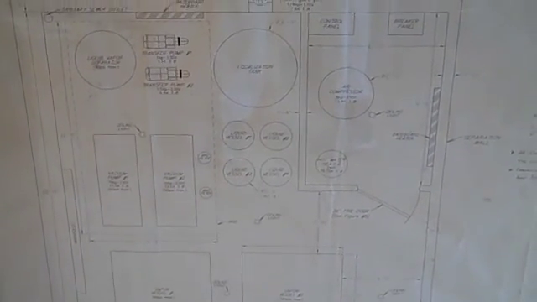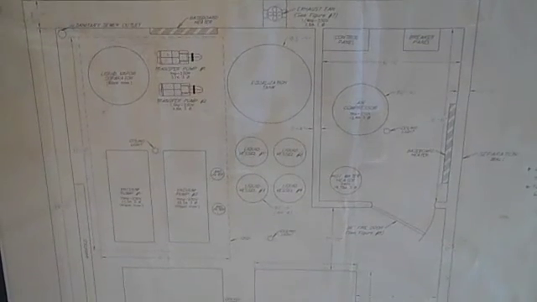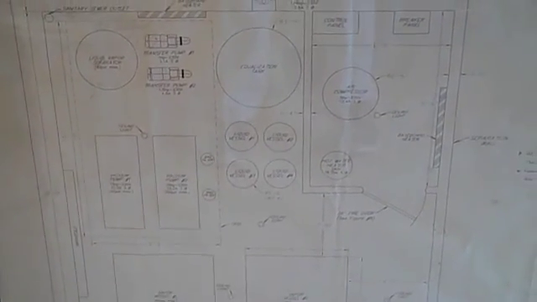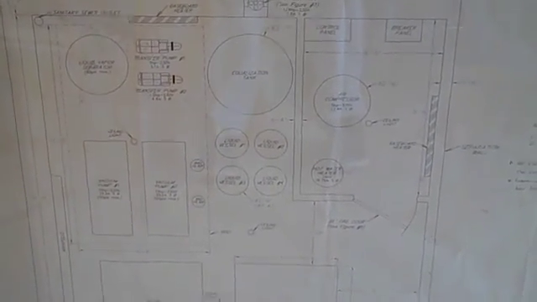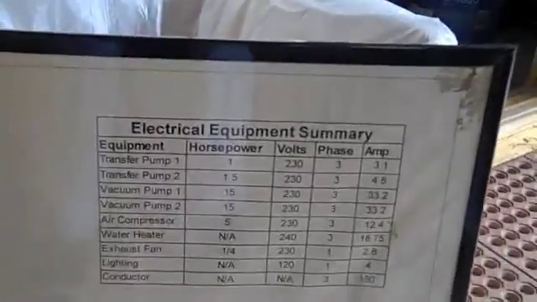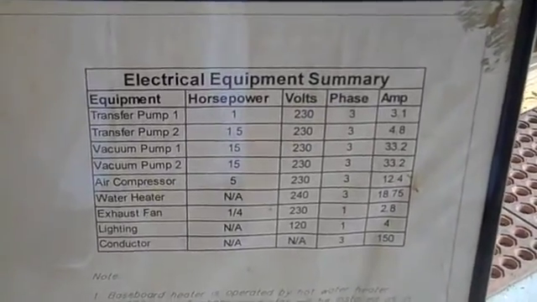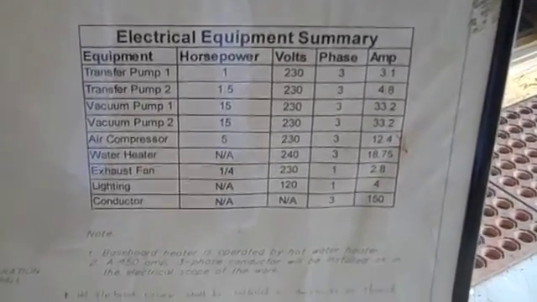This is the electrical equipment summary and building footprint schematic for the remedial system to be included with the system. It details the electrical equipment and treatment equipment, and also includes horsepowers, voltage, phase, and amperage of the equipment in the system.